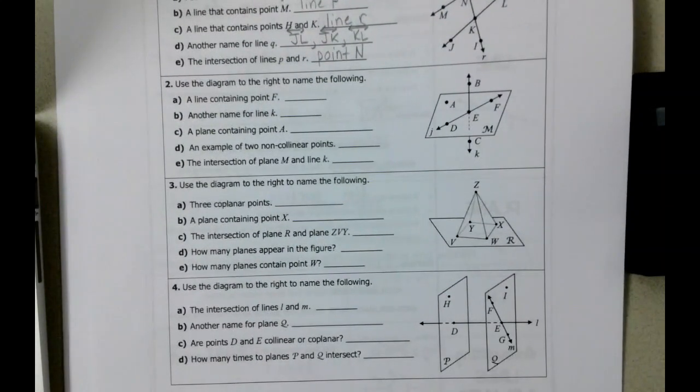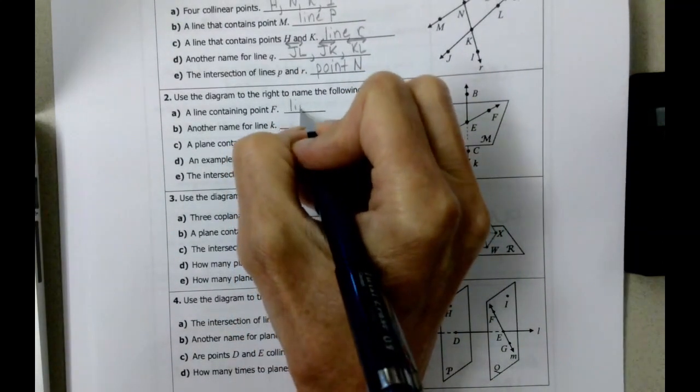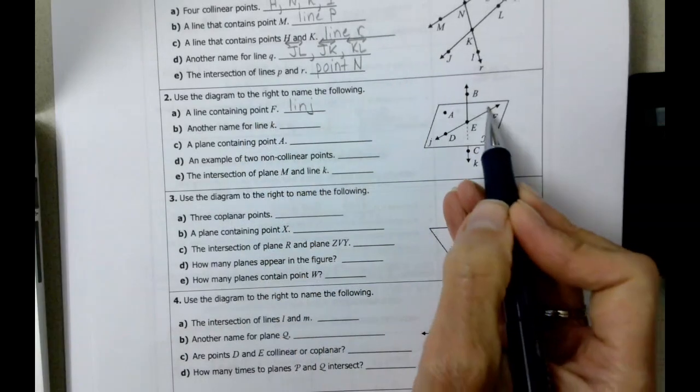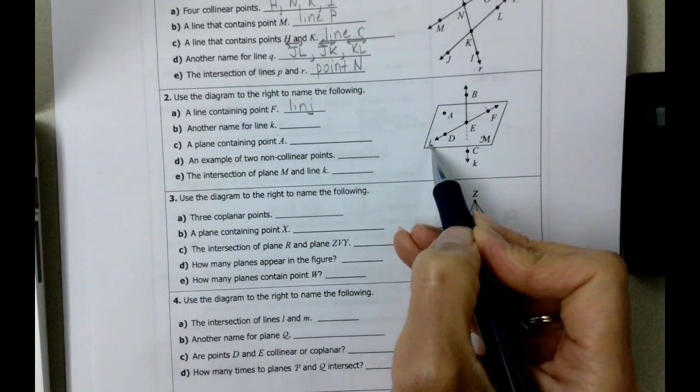If we look at example or problem number 2, this time we have a picture of a plane, and we want to answer the following. A line containing point F. Well, line J. Here's F, and there's the line. I just used that subscript at the end.